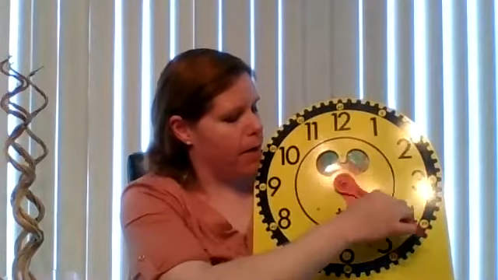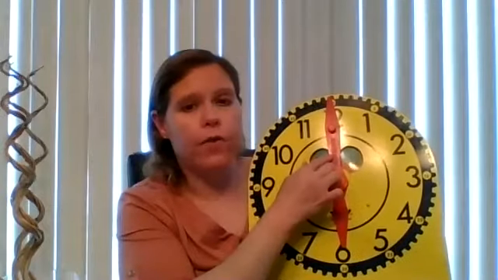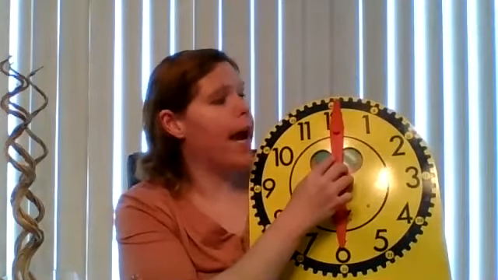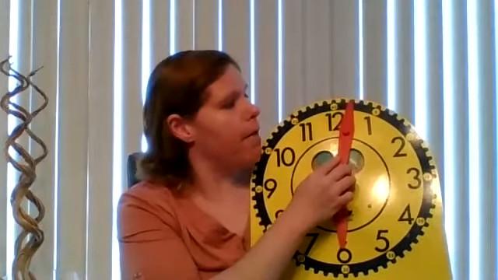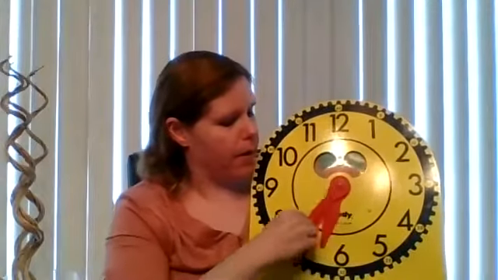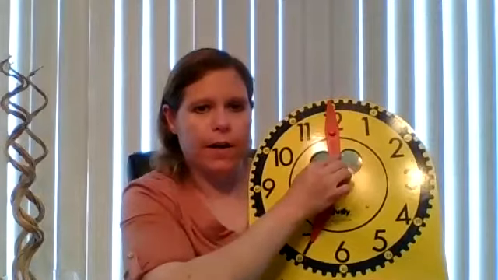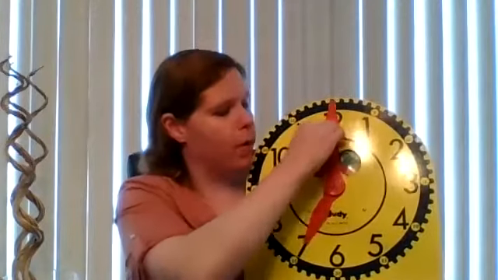We're going to keep going. An hour later, 60 minutes later, it is 6 o'clock. The hour hand is directly on the 6. The minute hand is directly on the 12. We have to make sure it's on the 12 because if the minute hand is on any other number, that would be a different time. It wouldn't be the same time. Okay? So if the clock keeps on going, 60 minutes later, we reach 7 o'clock. Hour hand on the 7, minute hand on the 12.